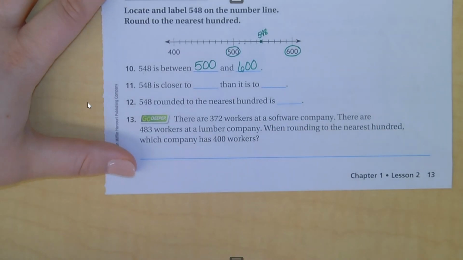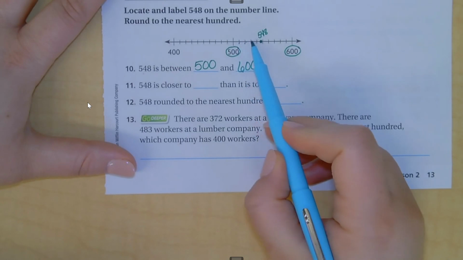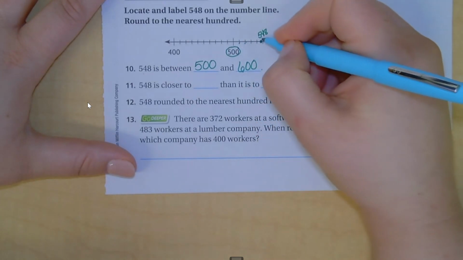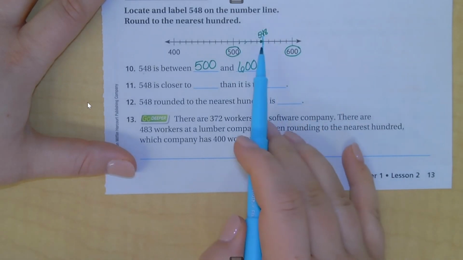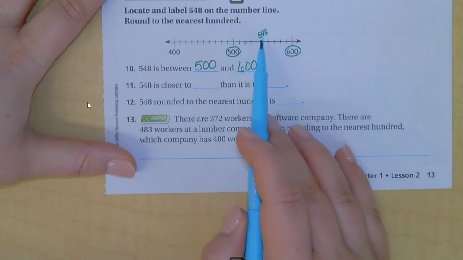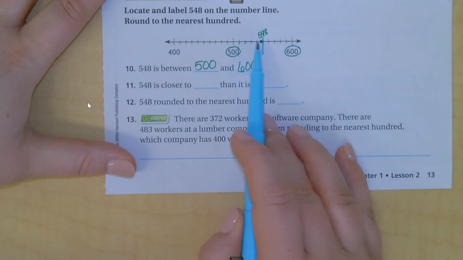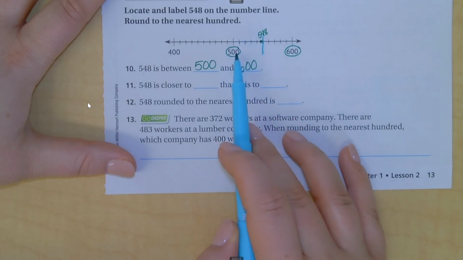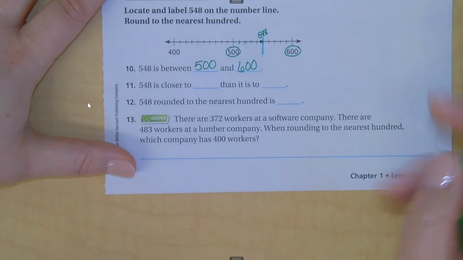Well, we know that 50 is the halfway mark, right? So let's find 50. 10, 20, 30, 40, 50. So if this is the halfway point, our number has not crossed the halfway point. So that means it's on this side, which would make it closer to 500.